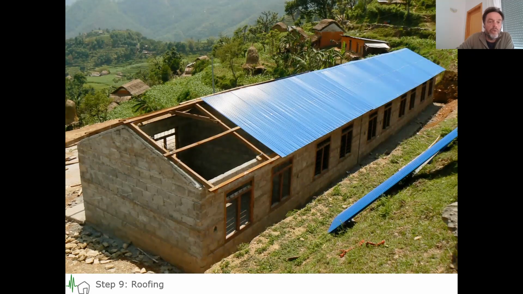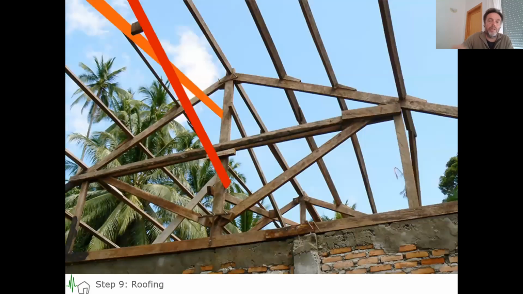So we started applying the wood. We tied this with this galvanized steel. And then with many nails, we put on the galvanized steel sheets. But this is what we did later on. And this is an example from a picture in Indonesia. This is, by the way, not my project, but just to indicate how it should work.